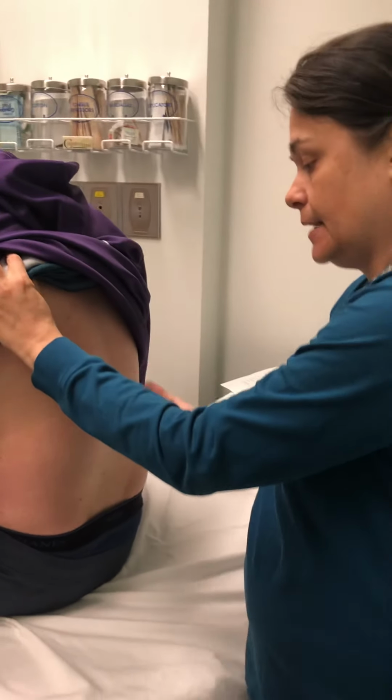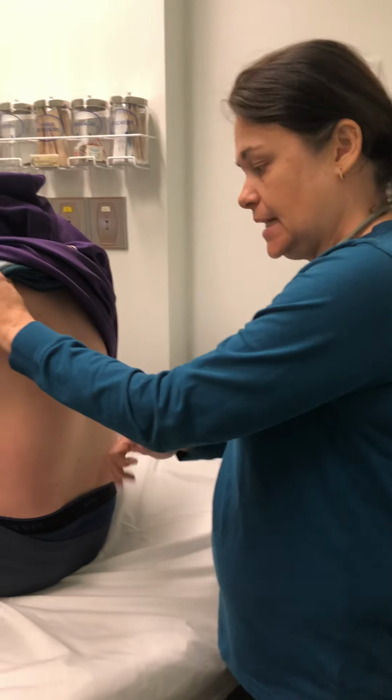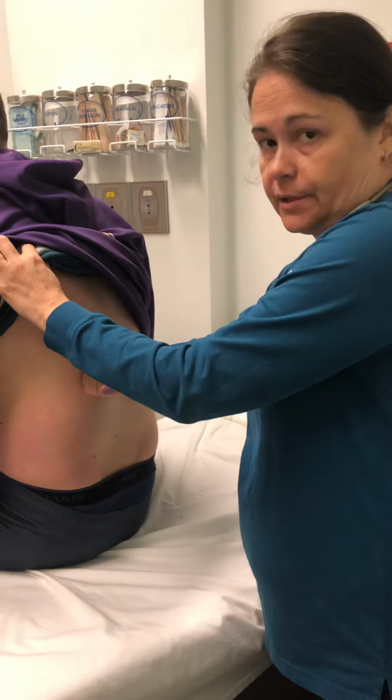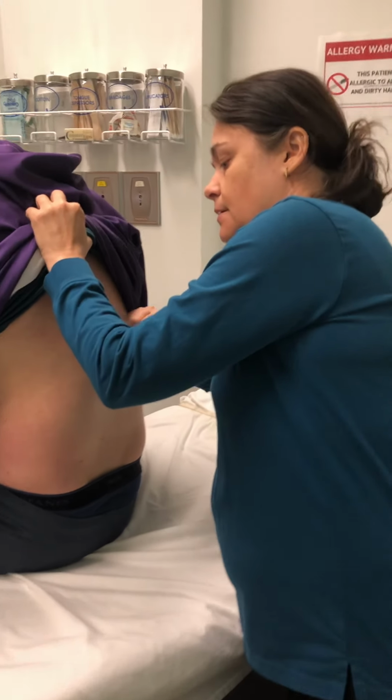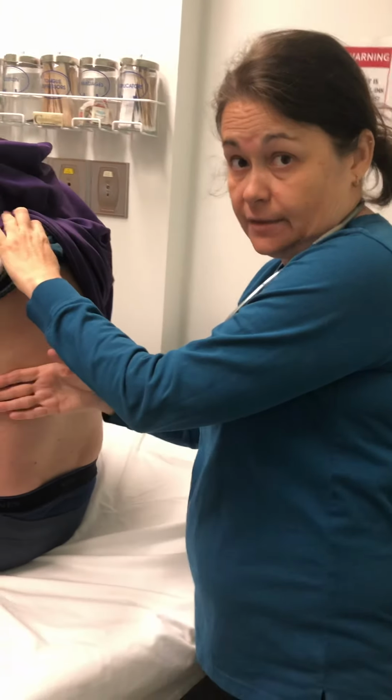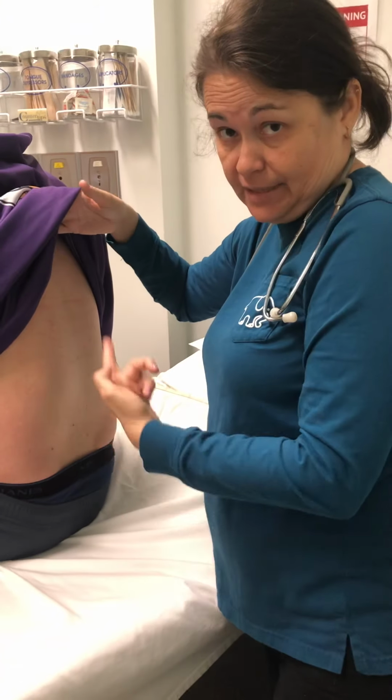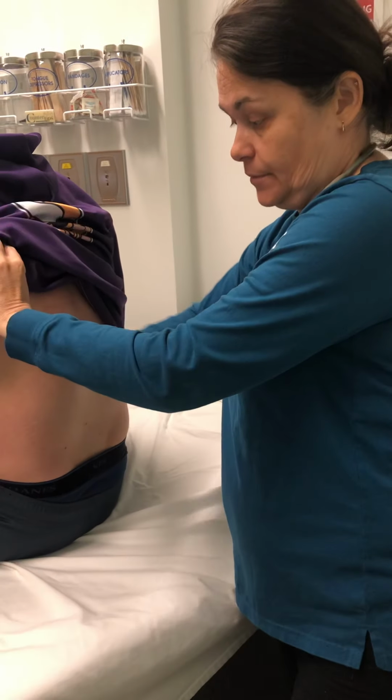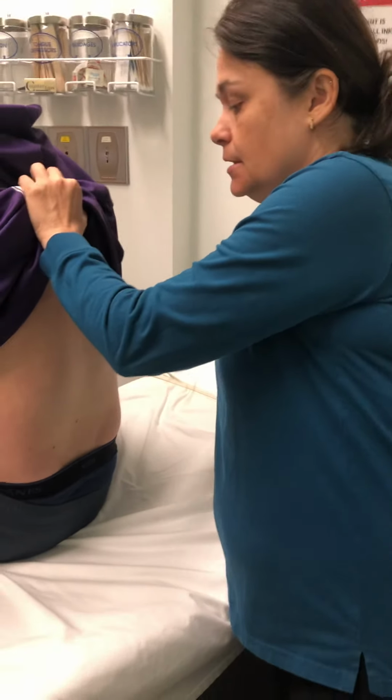So anybody who has a bladder infection, UTI, you want to make sure that you're doing this blunt percussion. Somebody who has true pyelonephritis, or an infection of the kidneys, would not be able to tolerate that motion. So blunt percussion to the CVA, the costovertebral angle.